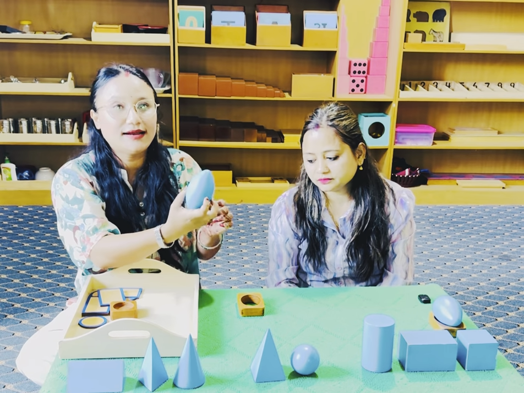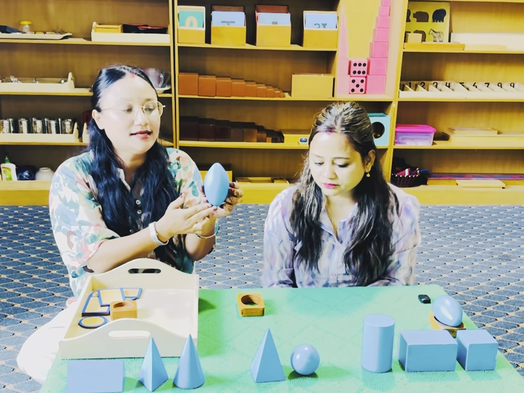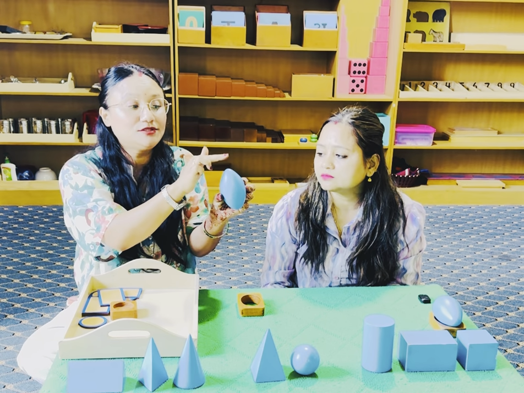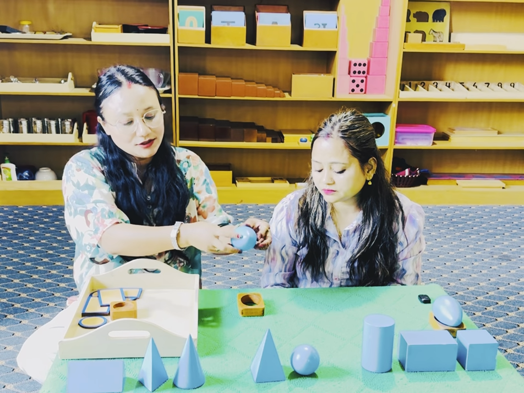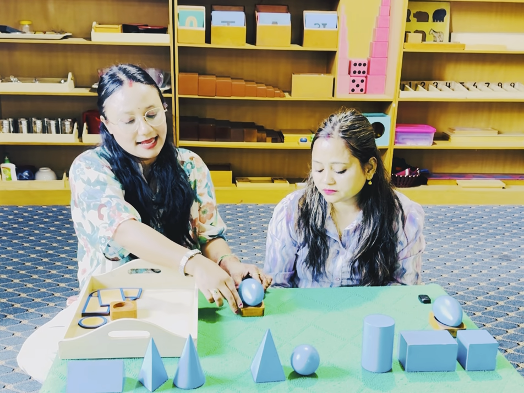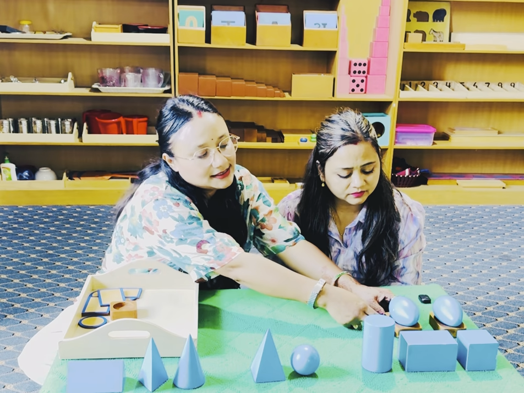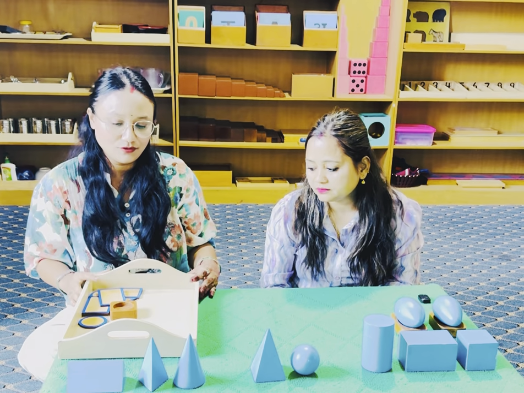Take the ellipse by right hand and transfer to left hand. So baby, this is an ellipse, top and bottom both part is narrow. This one is the right base. So we place it over the base and drag it with 3 fingers and place it beside the oval.